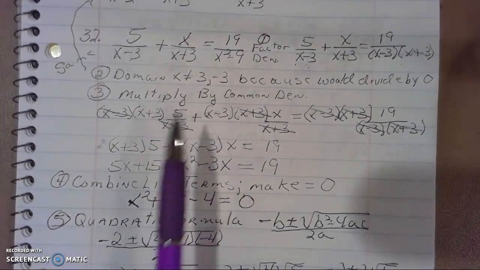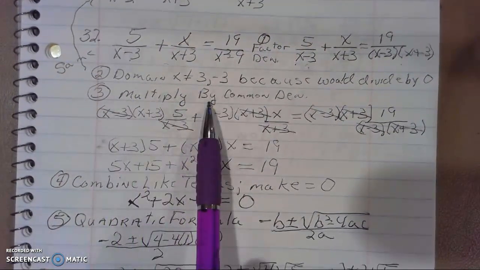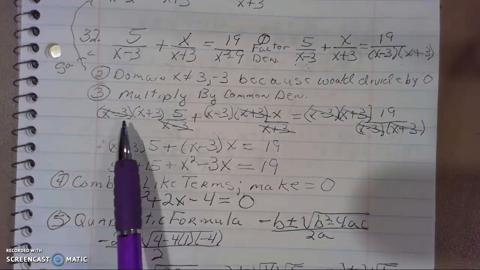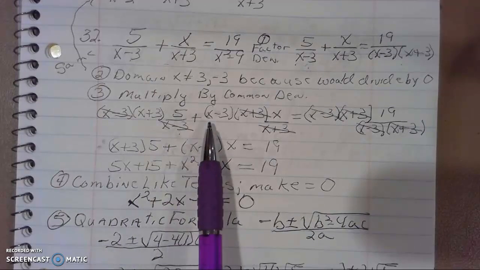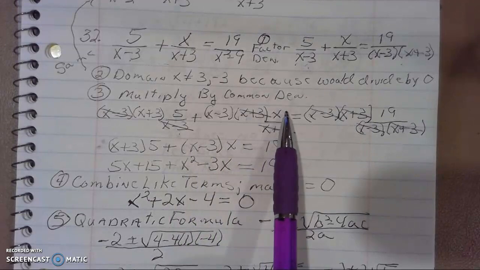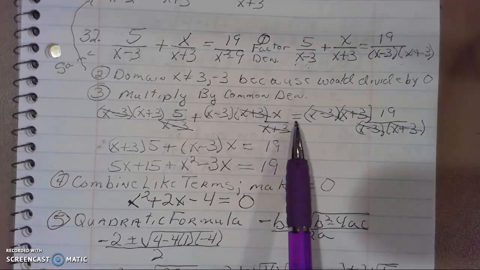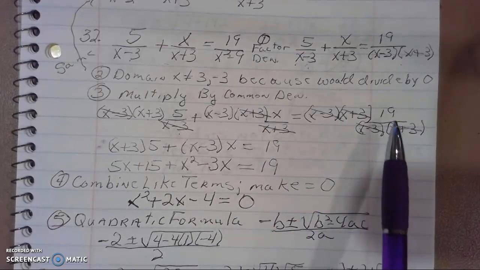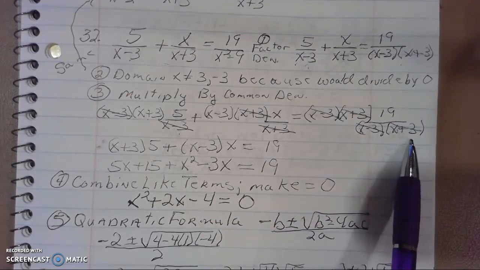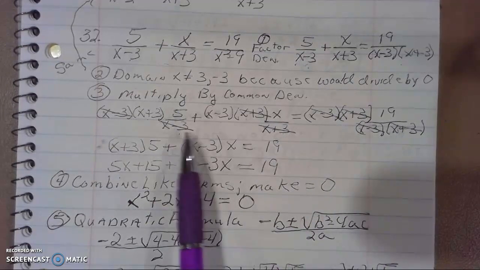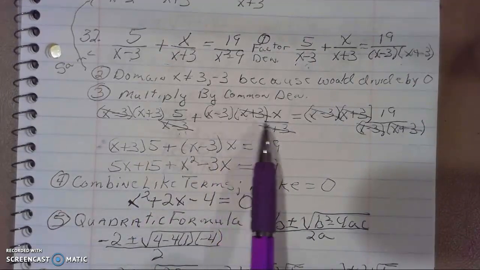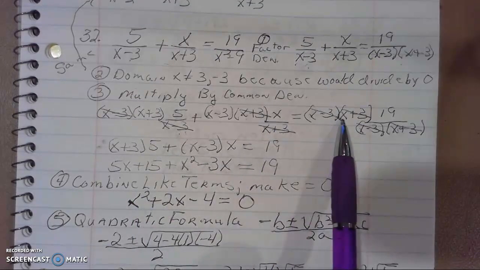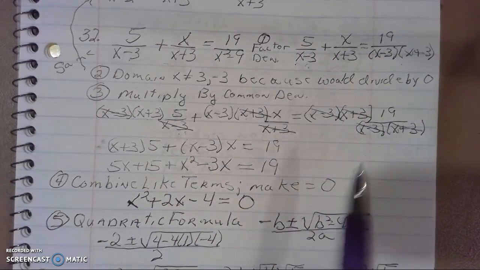Then step number 3 is very important. Multiply by the common denominator. X minus 3 times x plus 3 is times 5 over x minus 3. Then x minus 3, x plus 3 is times x over x plus 3. Then x minus 3, x plus 3 is times 19 over x minus 3, x plus 3. Notice, in each case, we cancel out the denominator we had. On the first one, x plus 3 is left times 5. Second one, x minus 3 is times your x. And on the last one, the only thing left is 19.